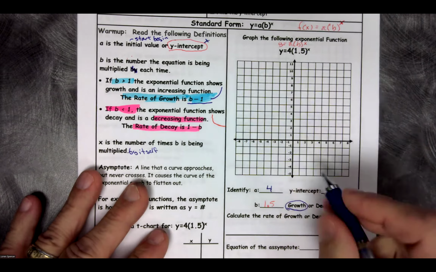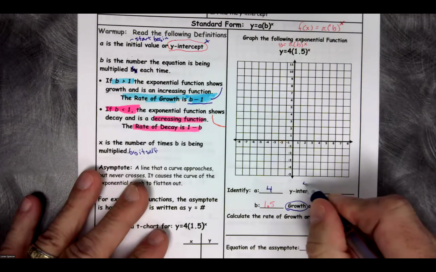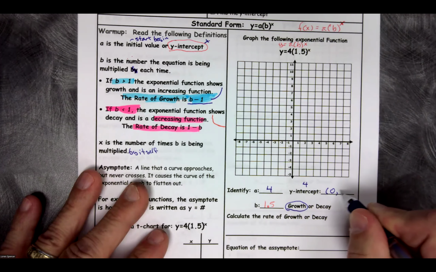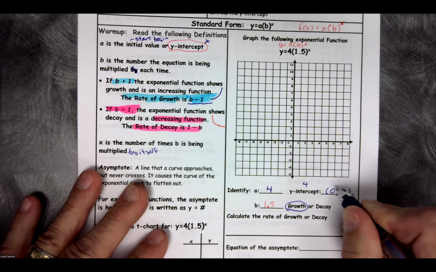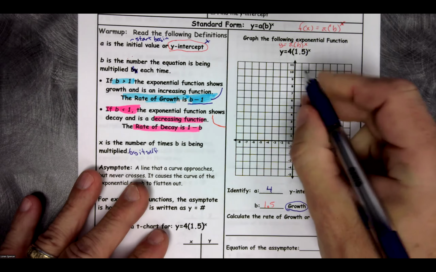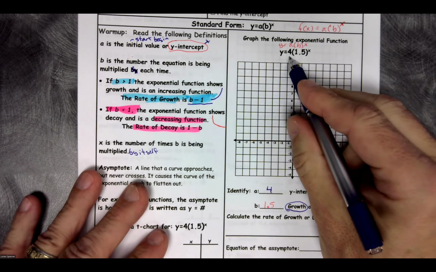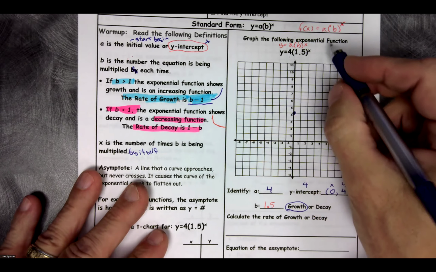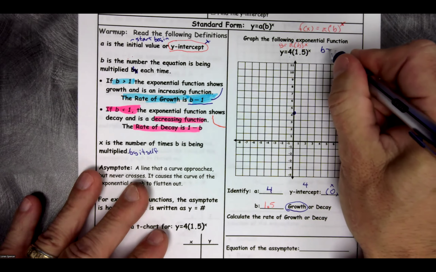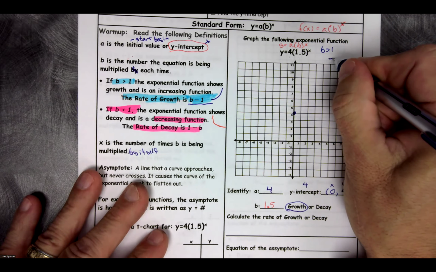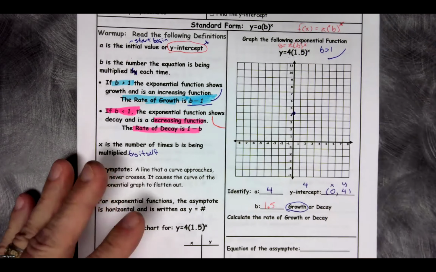The y-intercept is our starting point, or a, so I'm going to write it as the ordered pair 0, 4, where this is my x and this is my y. So we know that this function is going to go up because this is a growth. Because b is greater than 1, it's going to go up like this, and it's going to pass through that point 4.